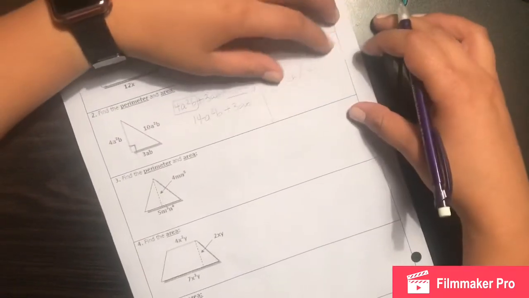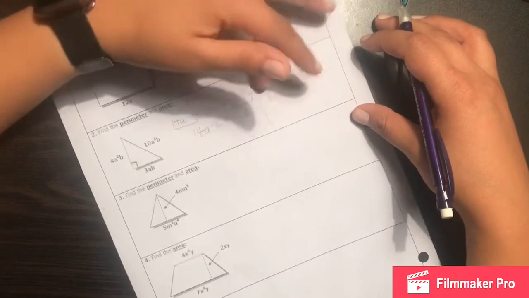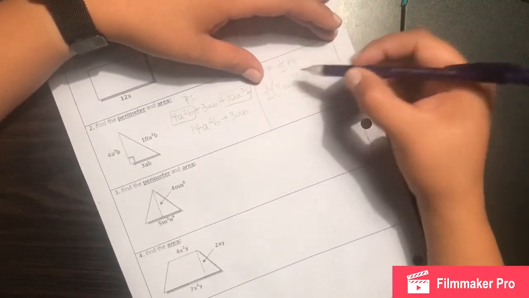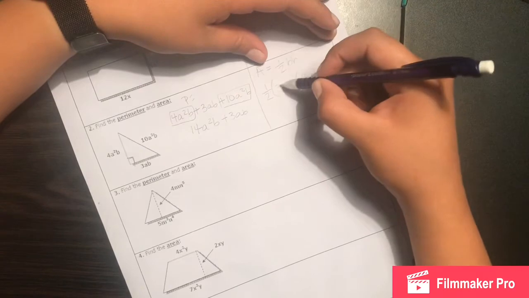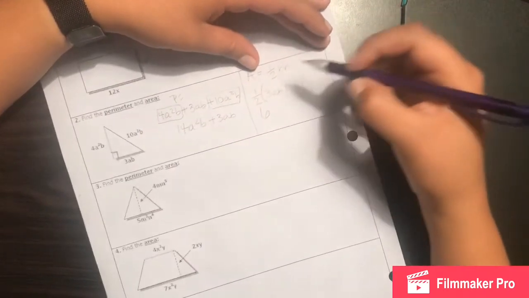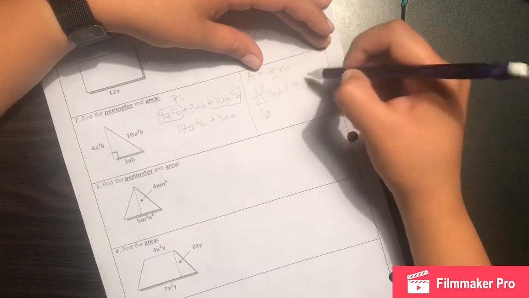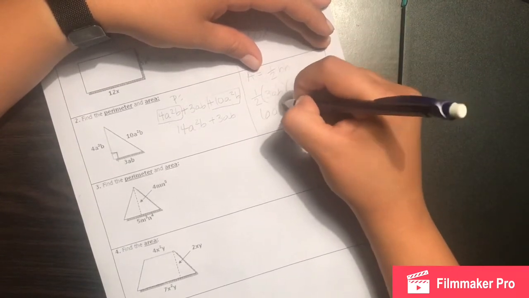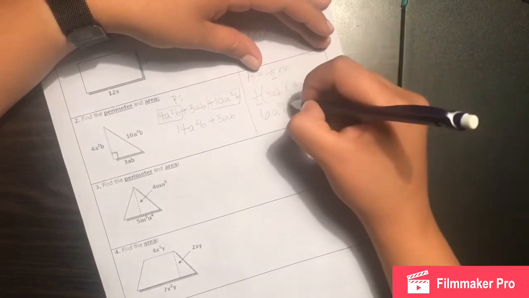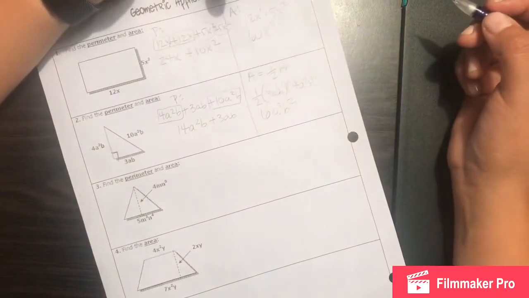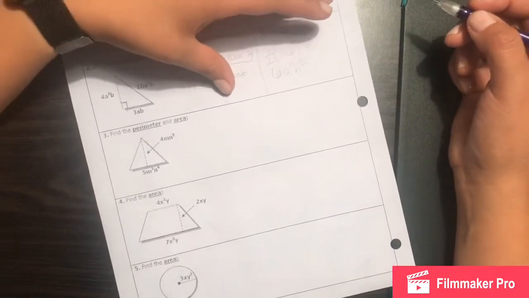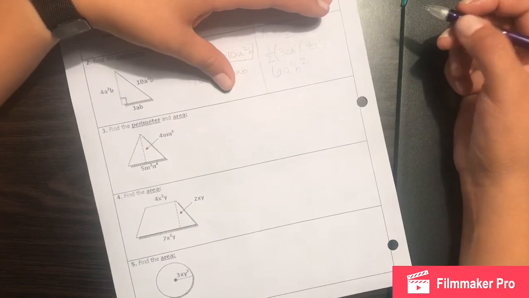So this is just the product rule. So we're going to multiply the coefficients. 1/2 times 4 is 2 times 3 is 6. Then I add my exponents of the same base. So a is 1 plus 2 is 3. And b is 1 plus 1, which is 2. And there's your answer.